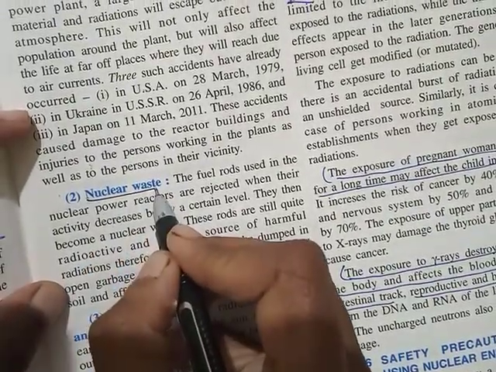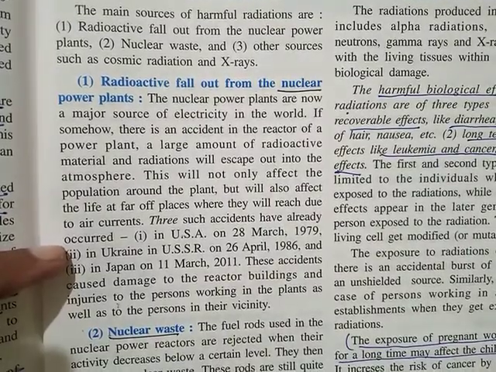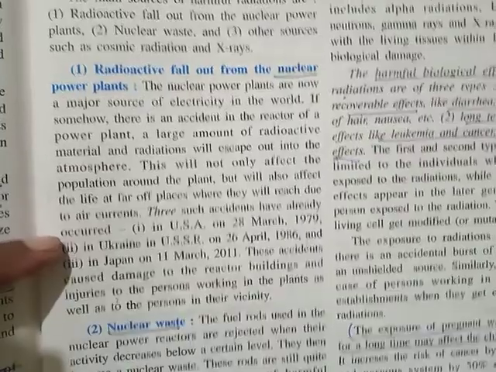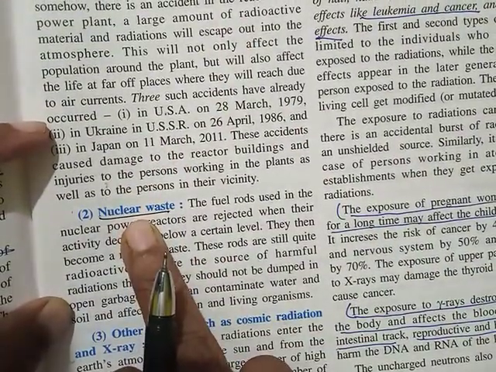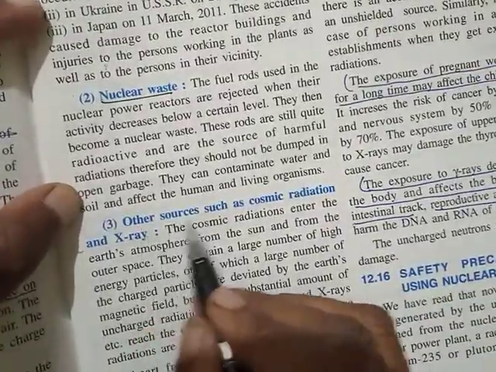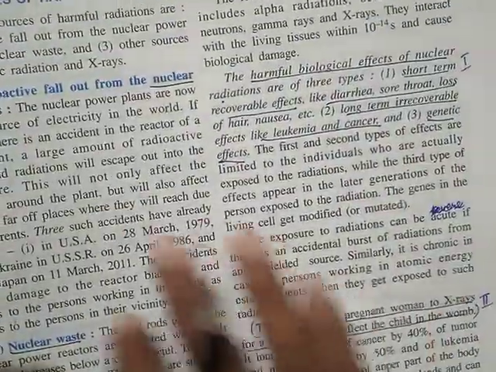Nuclear waste. In nuclear power plants, after using that uranium, even though it is used, it will still be radioactive. Then where do they dump it? Even if they dump it somewhere, it keeps emitting radioactive rays. Other sources are cosmic radiation and x-rays. Just have an idea about it.